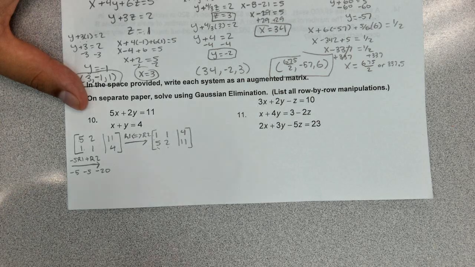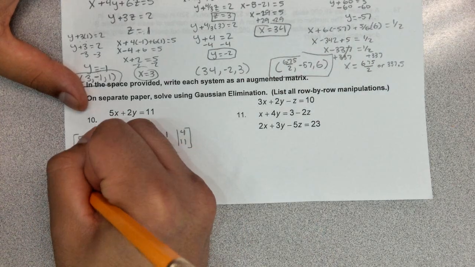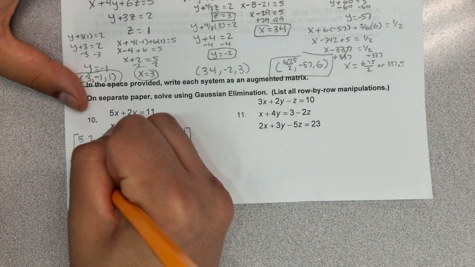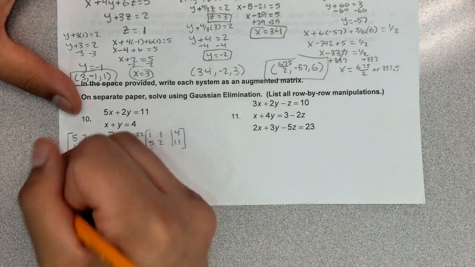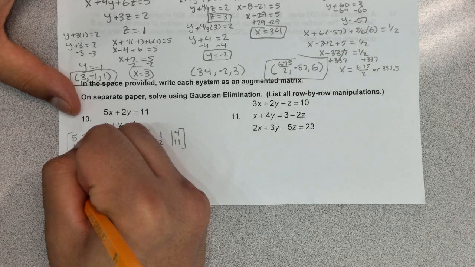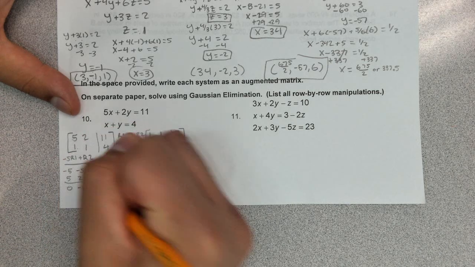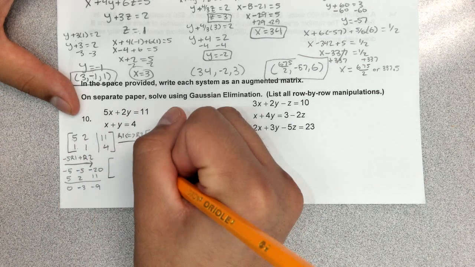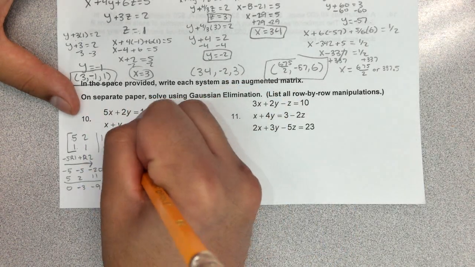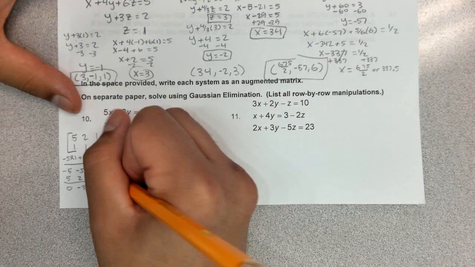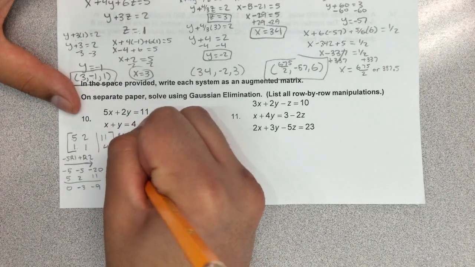Alright, and then add it to the second row, which is currently 5, 2, 11. Alright, so the new second row is going to become 0, negative 3, negative 9. So the first row remained the same. Now the new second row becomes 0, negative 3, negative 9.